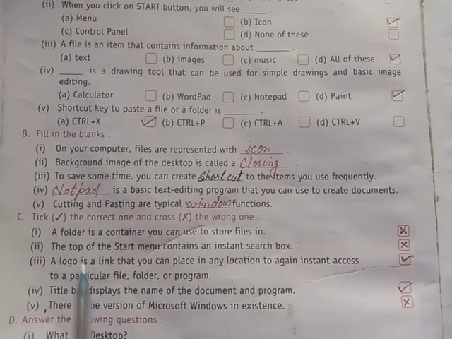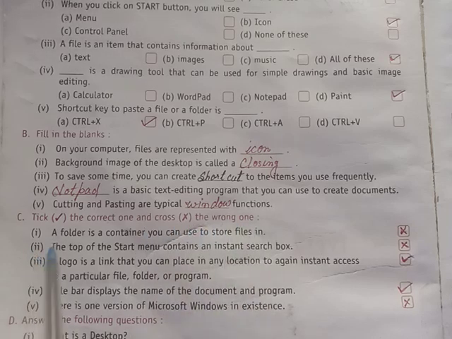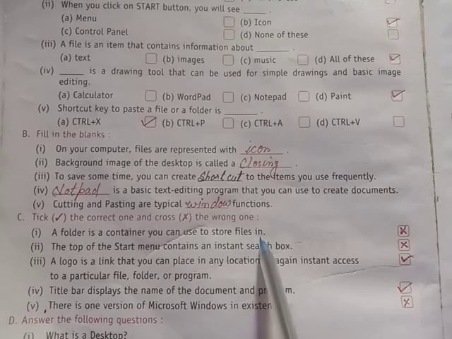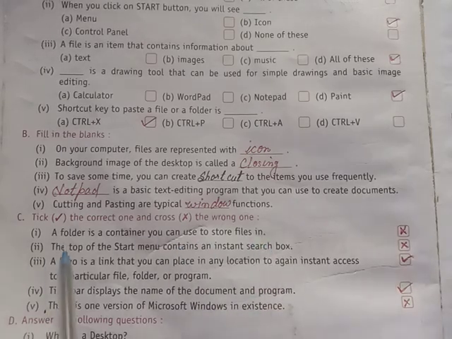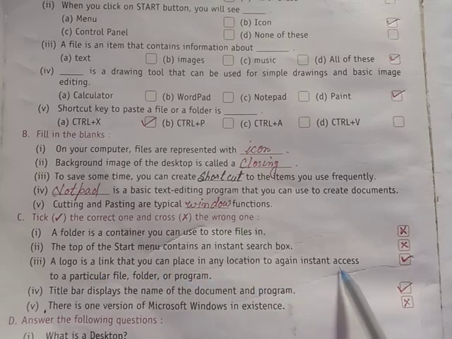C. Tick the correct one and cross the wrong one. First, a folder is a container you can use to store files in. Wrong. The top of the start menu contains an instant search box. Wrong. Third, a logo is a link that you can place in any location to gain instant access to a particular file, folder or program.